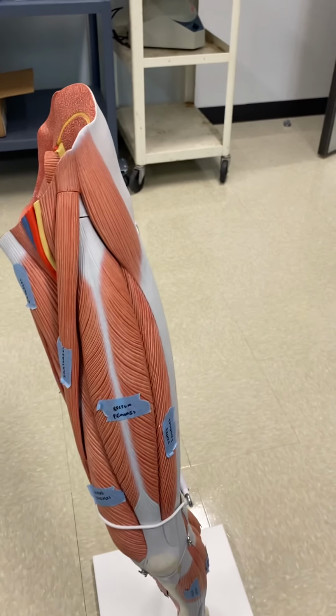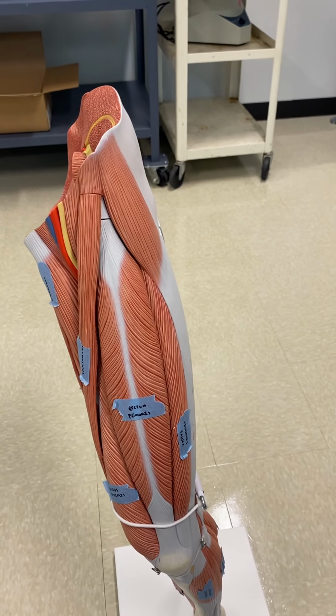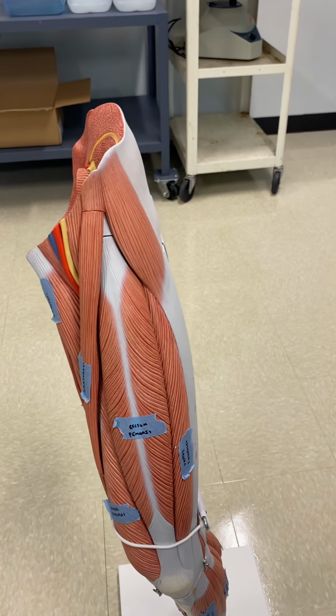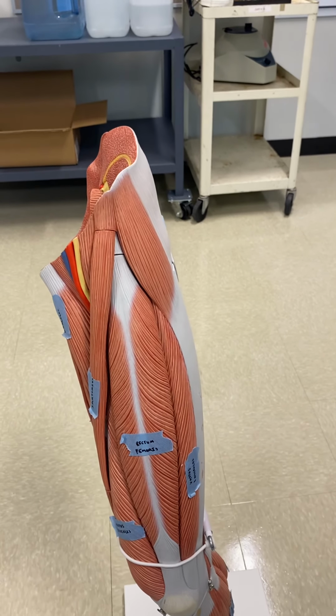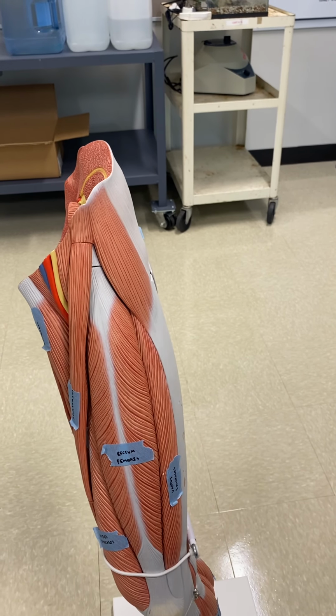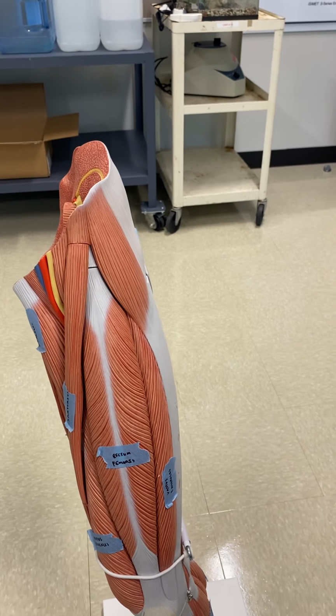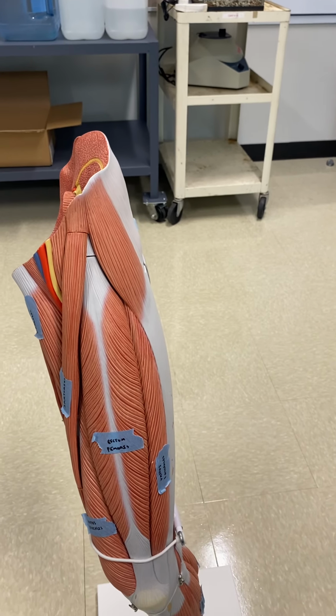Muscles of the thigh are able to move the piriformis, tensor fasciae latae, iliotibial band, adductor longus, adductor magnus, and the gracilis. All of these are movements that adduct the leg.